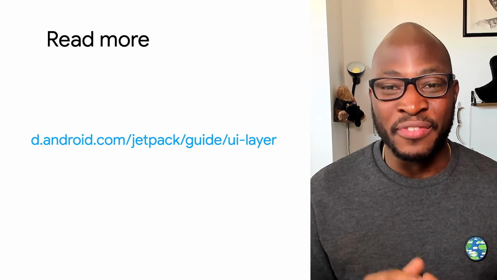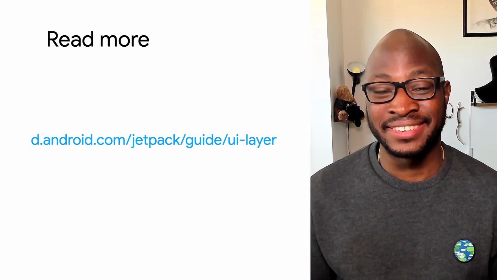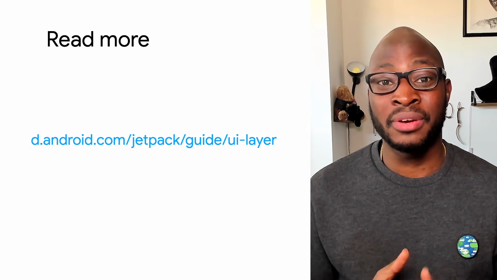With that, we've covered the UI layer. We saw how to represent, produce, and consume UI state. In the next episode, we'll learn more about the interactions between the view model and the UI.